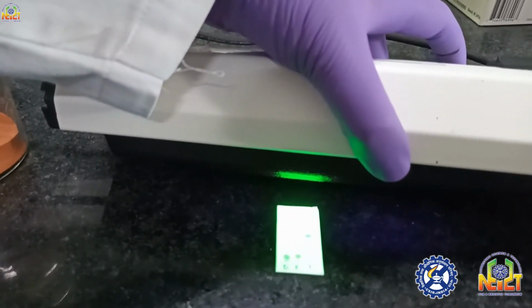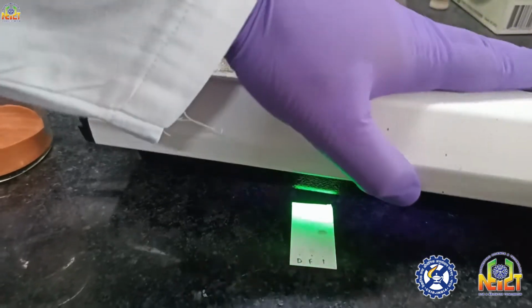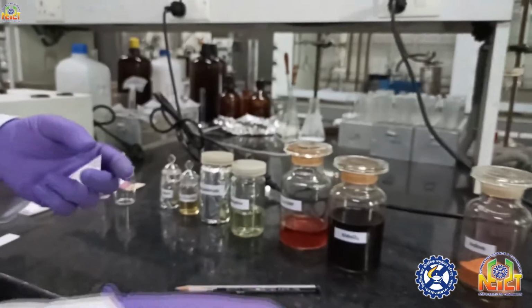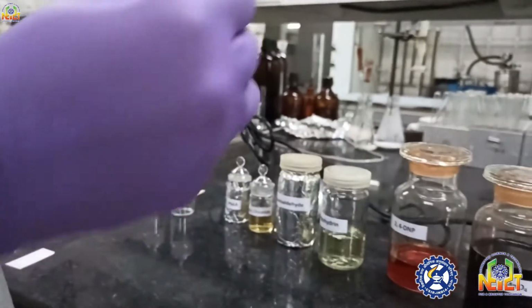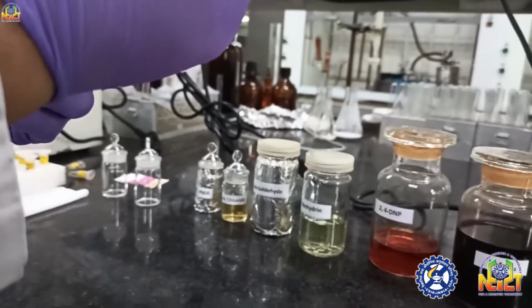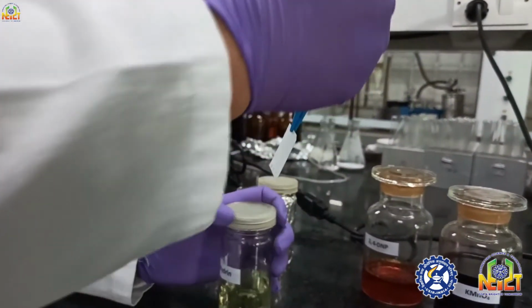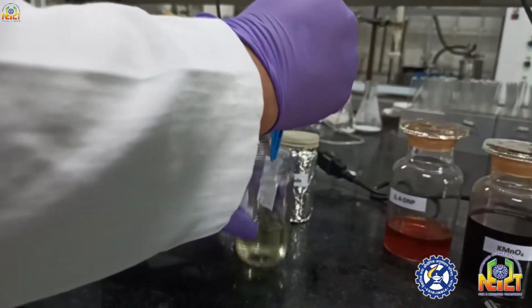Now we'll check this TLC in a certain stain, which is ninhydrin, as the compounds are amines. So I am going to show you how it will give colors to amines.